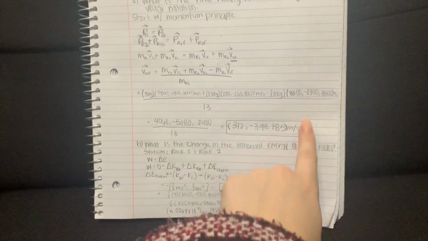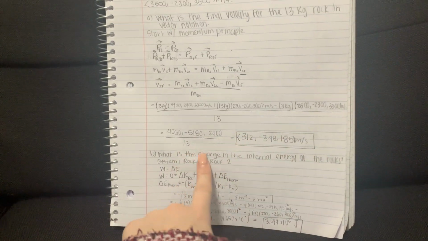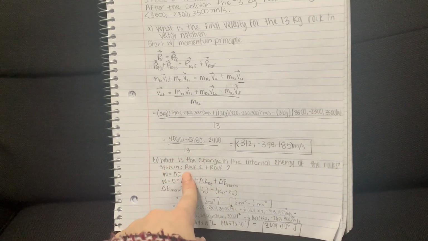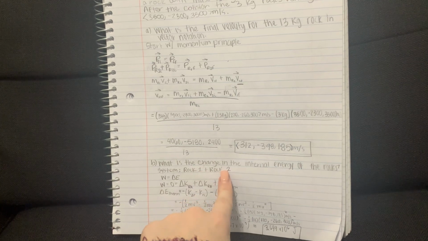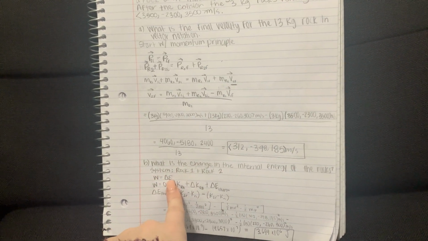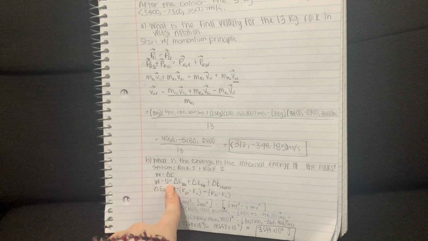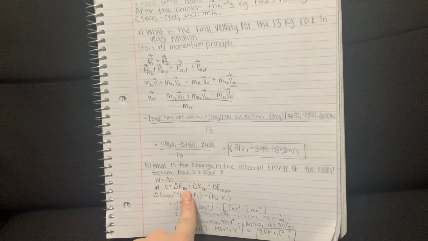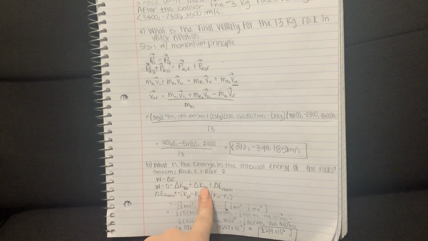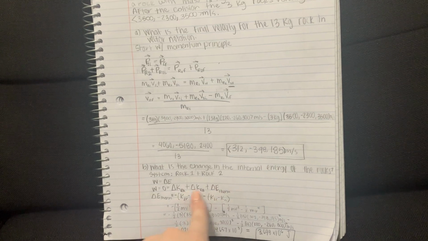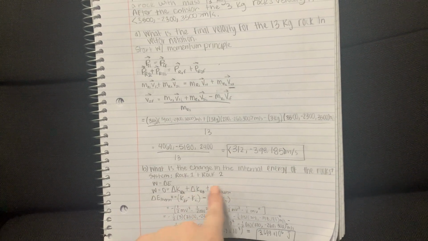So with this answer, we can find the change in internal energy of the rocks. First, our system is going to be both the rocks, rock 1 and rock 2. We know that work is equal to the change in energy. Work is going to be equal to 0, which is equal to the change in kinetic energy after the collision plus the change in kinetic energy before the collision plus the change in energy, which would be thermal because the rocks are rubbing together.